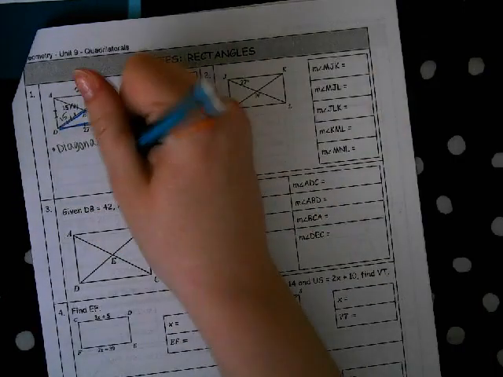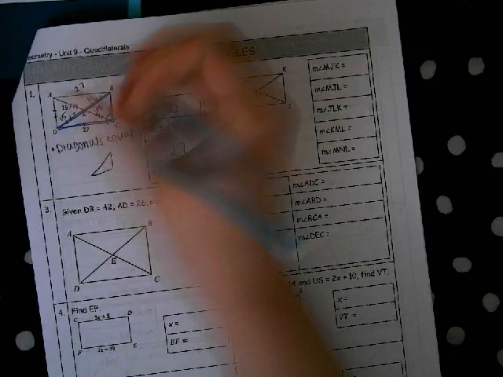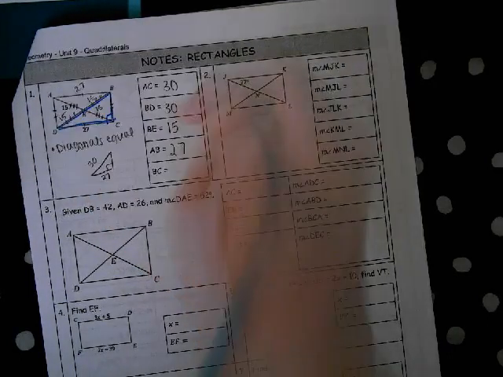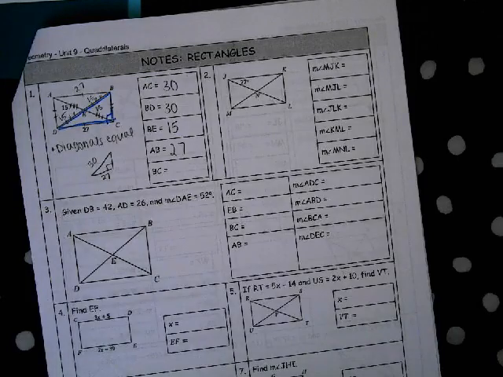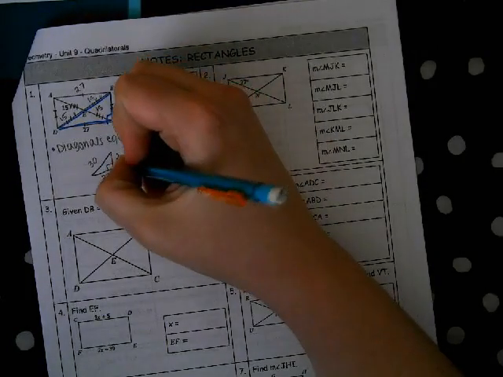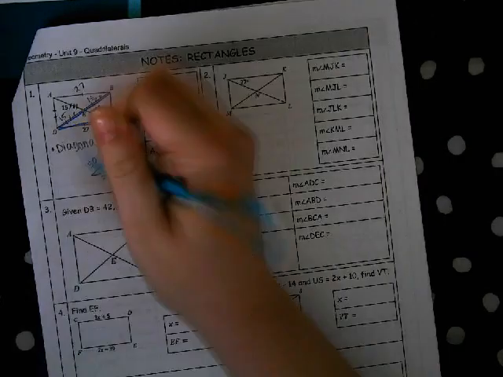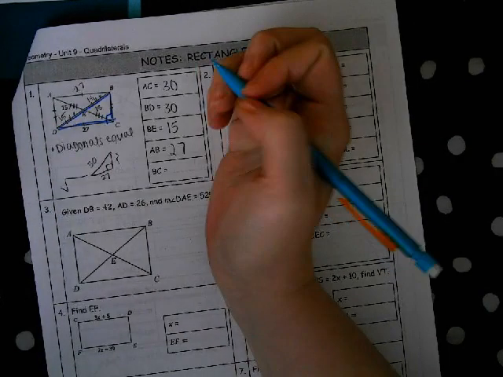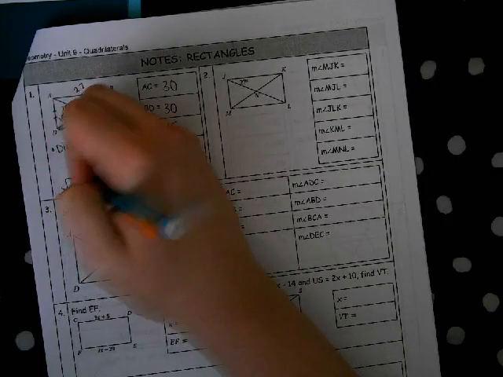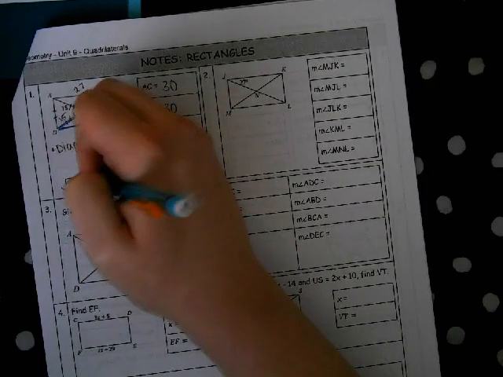That means if I were to redraw it here, I can figure out BC because I know two pieces of the right triangle, and I'm just going to subtract to get the other. When I say subtract, that means underneath my square root sign, it's c squared minus a squared, so that's 30 squared minus 27 squared.